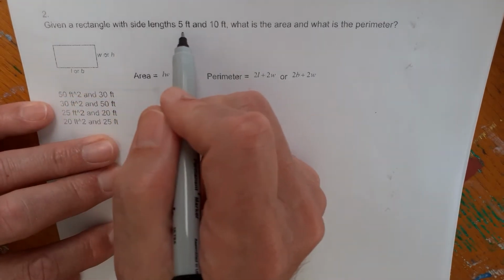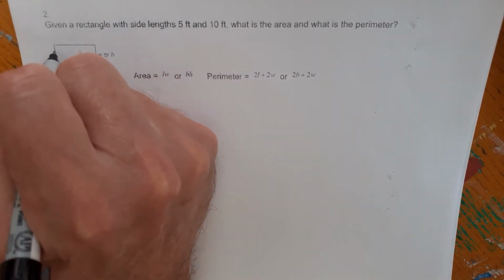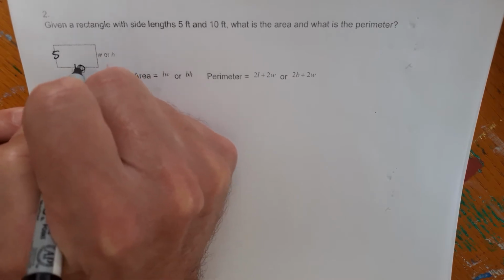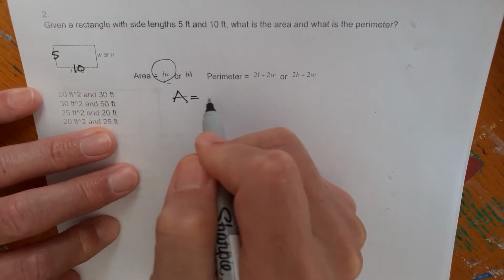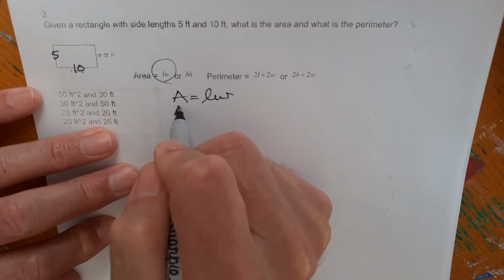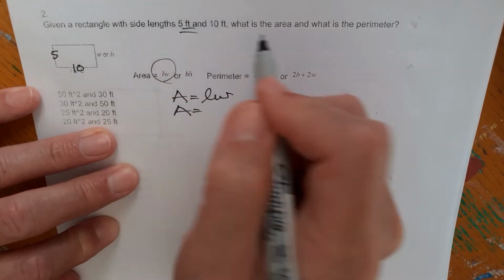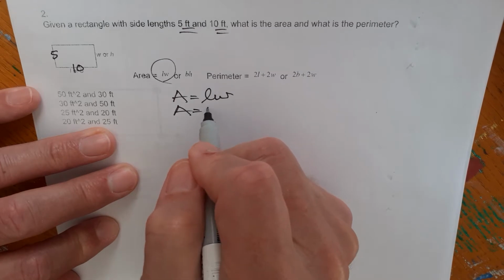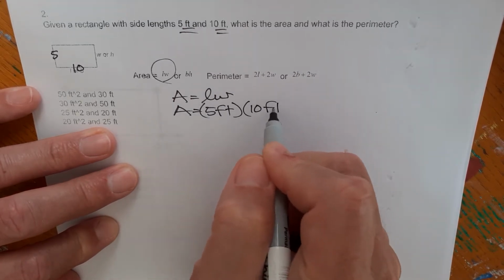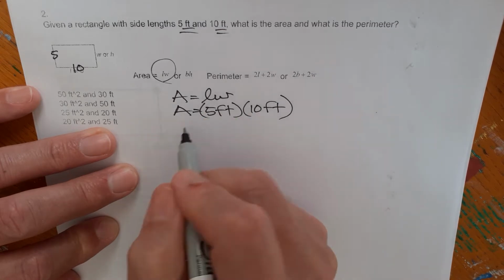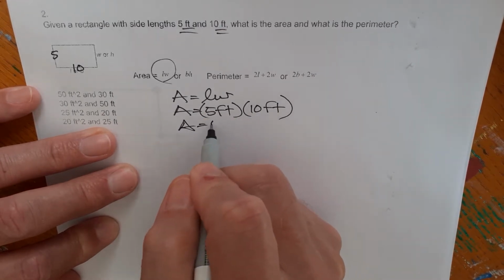Given a rectangle with side lengths 5 and 10, let's call the shorter side 5 and the longer side 10. Area is length times width, so area equals LW. Do they give us units? They say 5 feet and 10 feet. So 5 feet times 10 feet. We multiply the numbers times each other: 5 times 10 is 50.